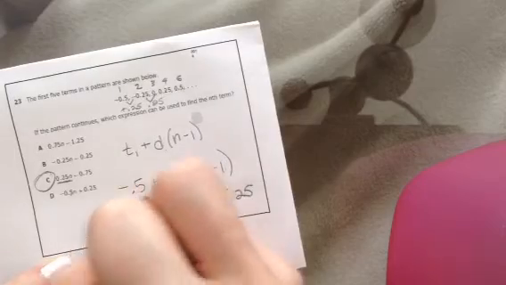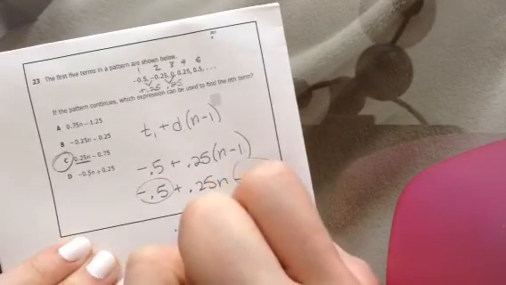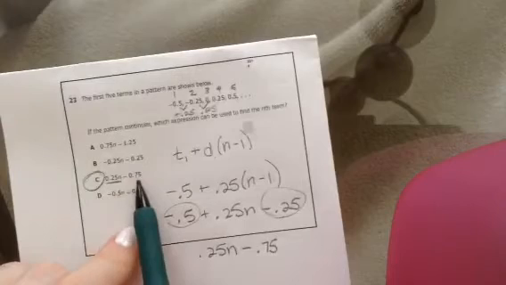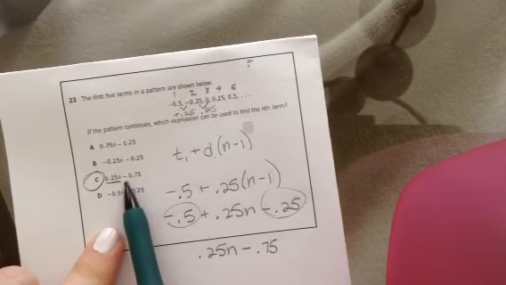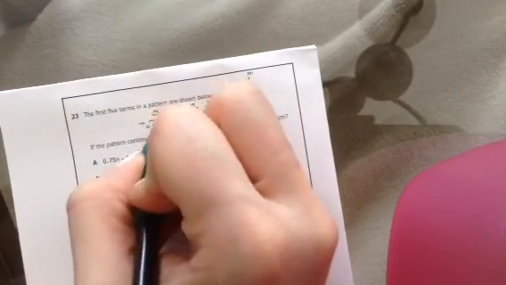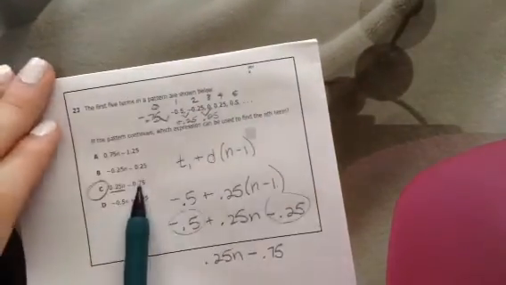Combine like terms here, 0.25 and minus 0.75. And that's how we get to this. If you think about this as a linear function, and this would kind of be like your y-intercept, that's when x is 0. So if you go backwards 1, this would be negative 0.75, where the x is 0. And that's how we get that also.